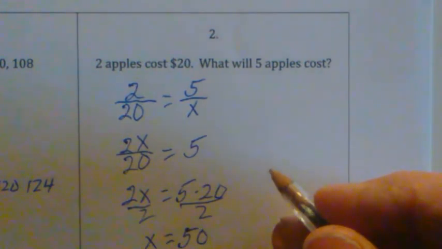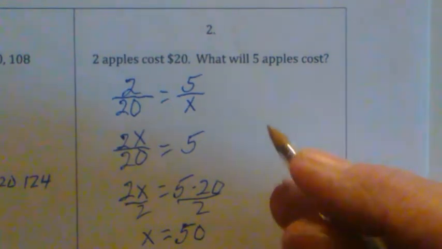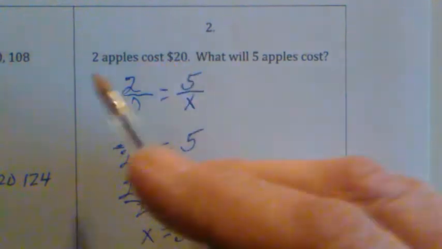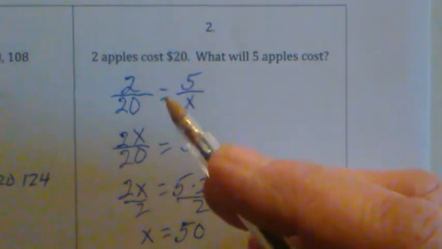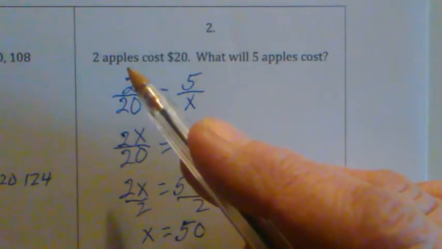Costs $50. Boy, those are expensive apples. Now, the other way to solve this is just think about it. If you were in the store and you knew 2 apples cost $20, you might think, what is the cost of 1 apple? If 2 costs 20, I would divide by 2.